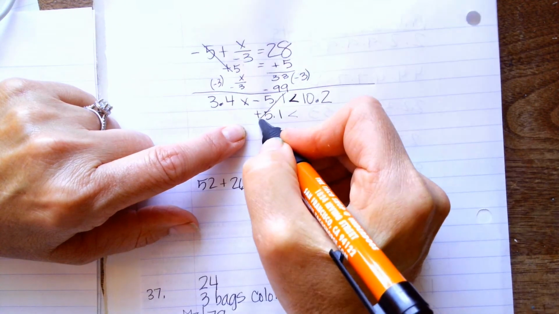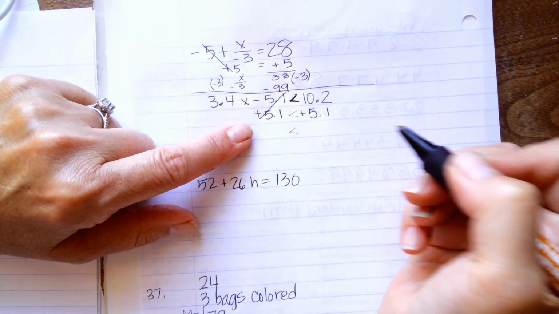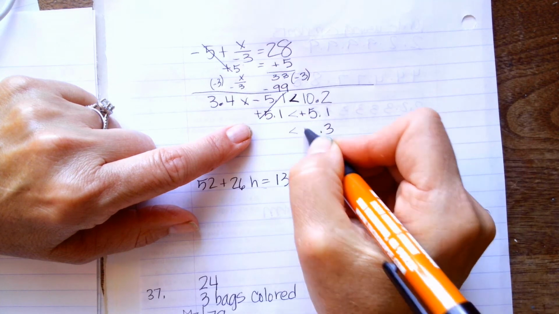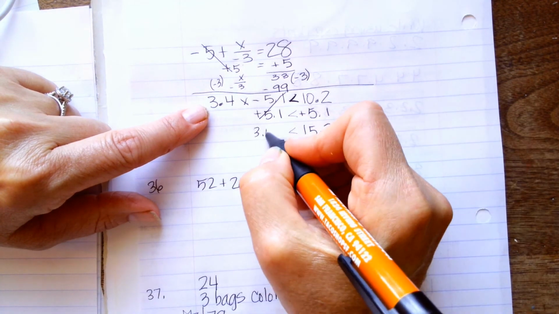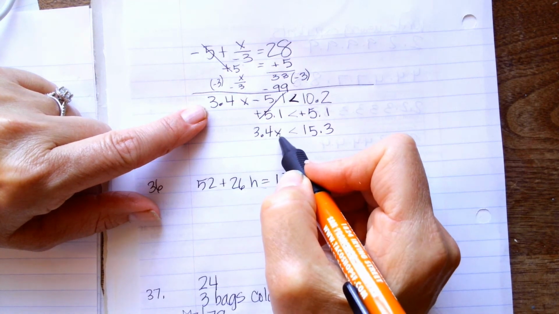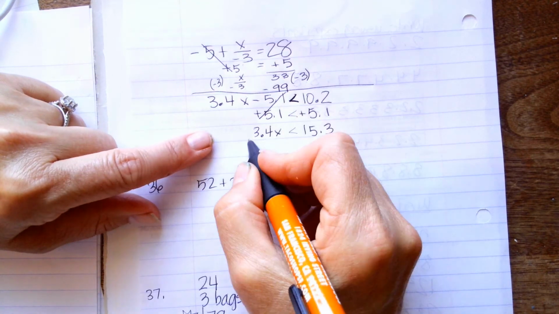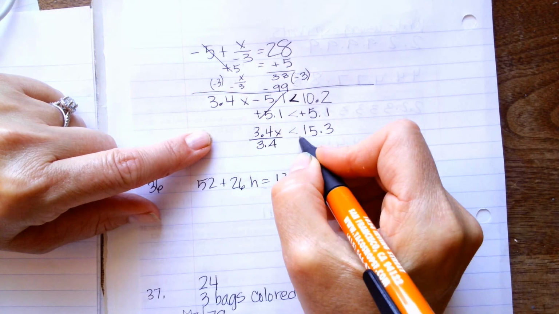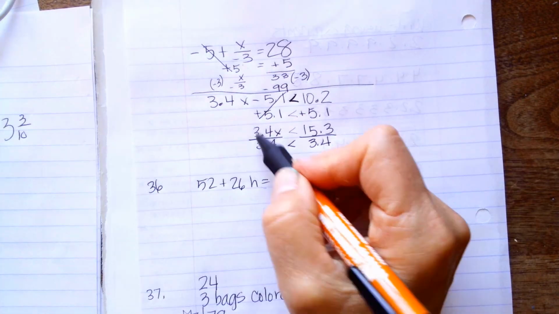That's going to clear this out. And then what we're going to do is add 5.1 to this side, because whatever we do to one side, we do to the other. It is 15.3. Now what's left on this side is 3.4x. Because the number is attached to the letter like this without any space, that means multiplication, so we're going to divide. And anything we do to one side of the equation, we do to the other. And so we're going to cross this out.